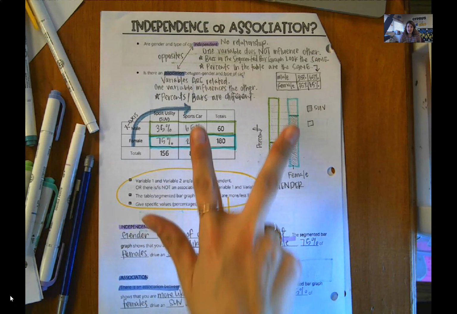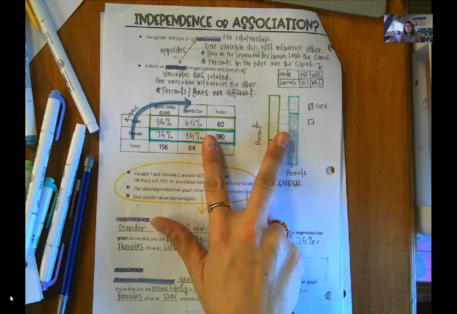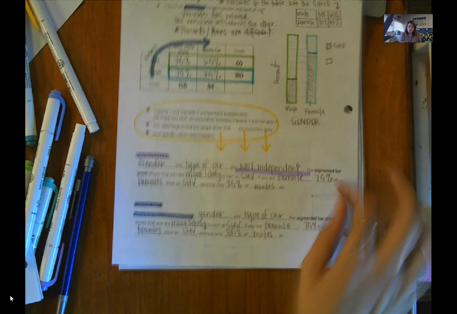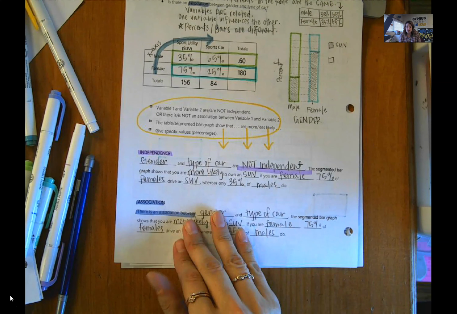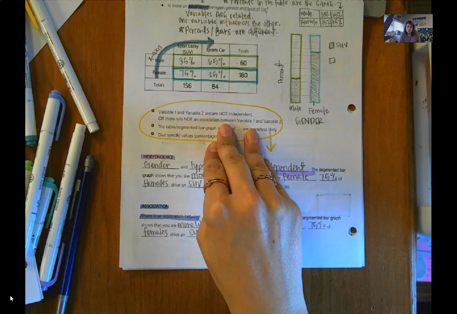If these are exactly the same, there's no relationship. Your one variable does not influence the other because the outcome was exactly the same. If these are different, that means there is a relationship because the outcome was different. Then these are your sentence frames for answering whatever type of question they give you. Remember, you want to hit every element in the bullet points.